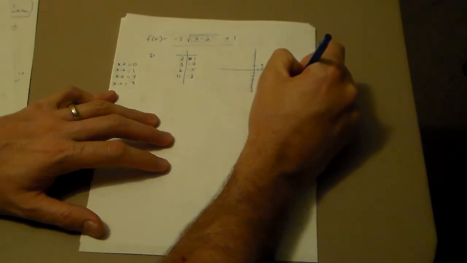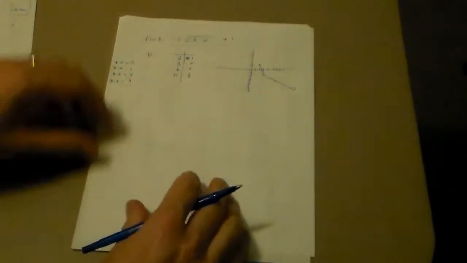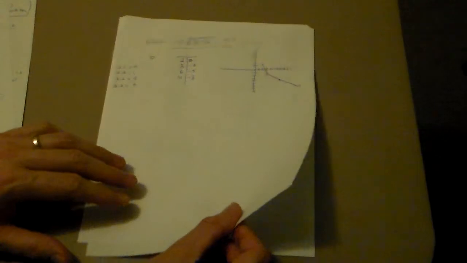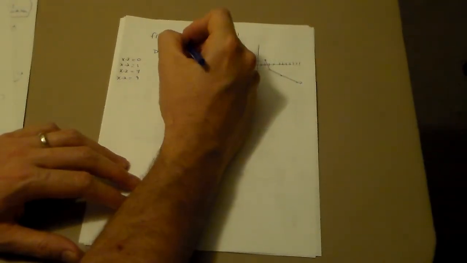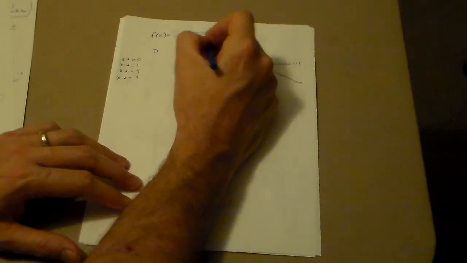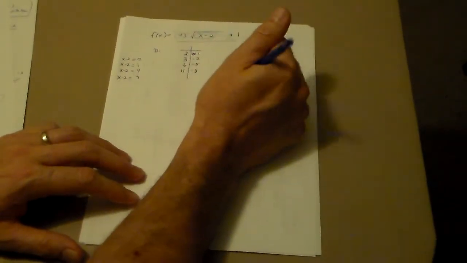So we flipped it over, didn't we? The square root of x graph that we've looked at already looked like this. Okay, and we took that little fella and we flipped it over. And how do we know we flipped it over? Because we had a negative there. Okay, and this makes it steeper. And this makes it go to the right. And that makes it go up.